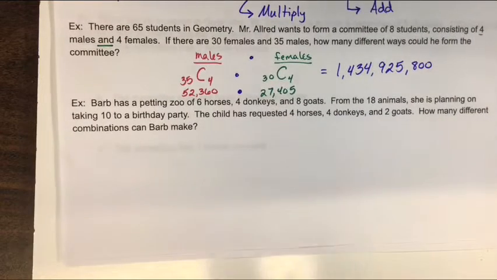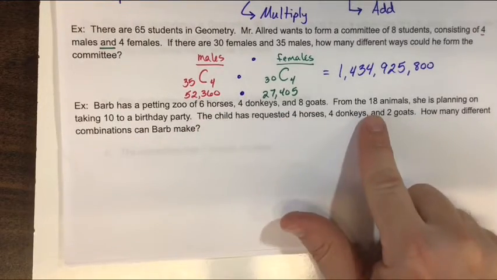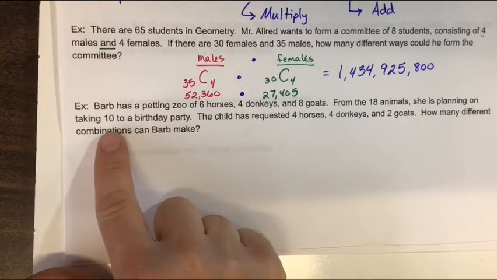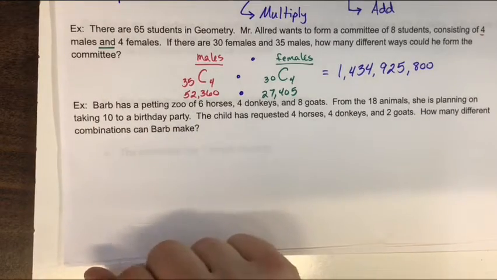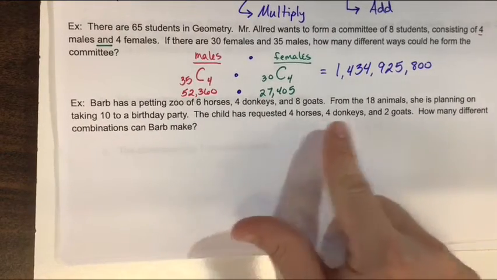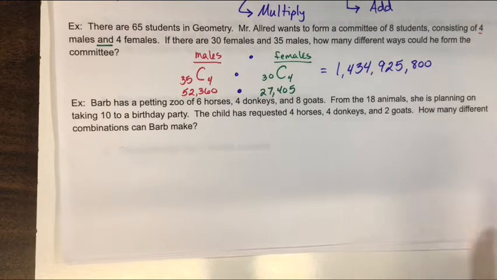Okay? So in our next example, we've got Barb here, and she has a petting zoo where there are 6 horses, 4 donkeys, 8 goats. And from those, if I add those up, I get 18 animals. She's planning on taking a total of 10 to a birthday, but there's a specific request that needs to be followed. Those 10 need to be 4 horses, 4 donkeys, and 2 goats. So how many different combinations can Barb make?